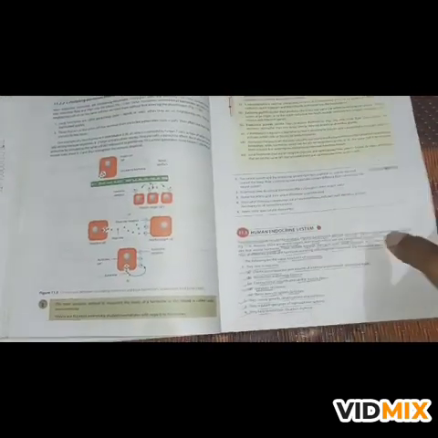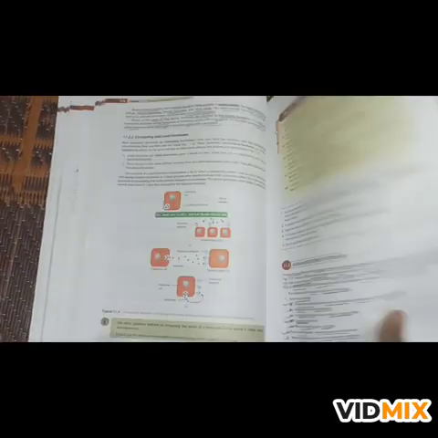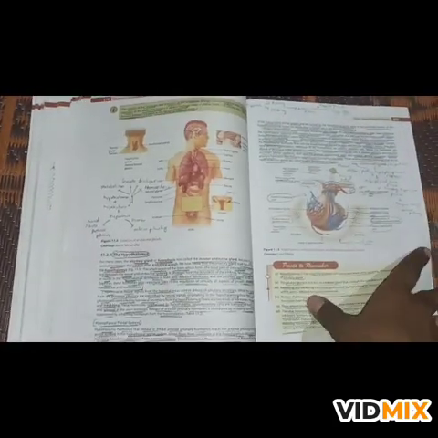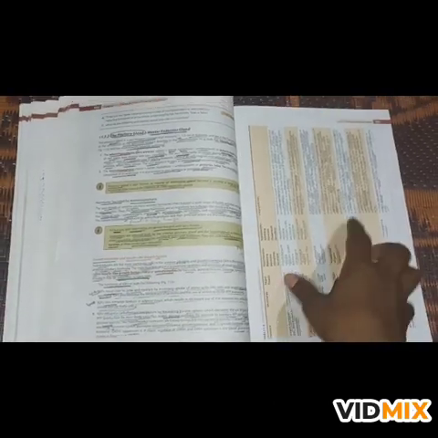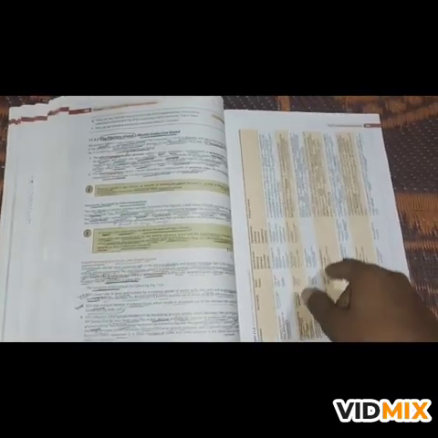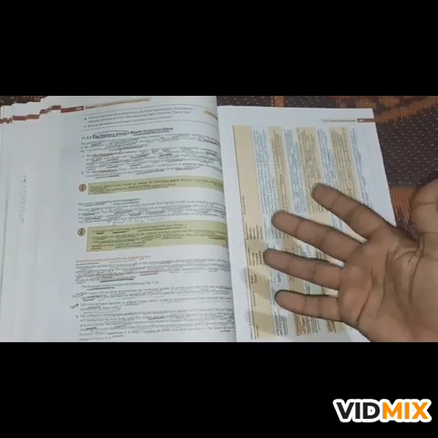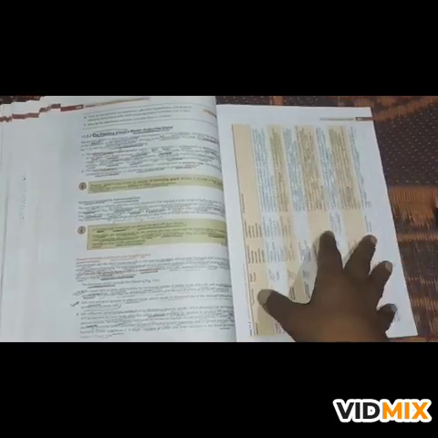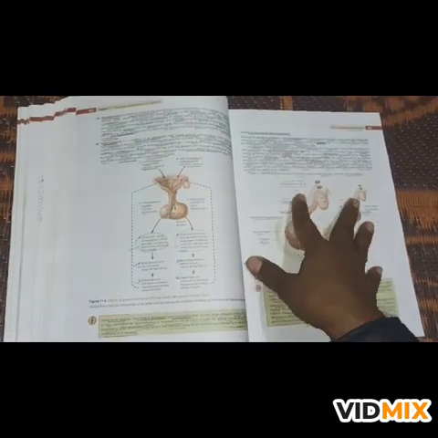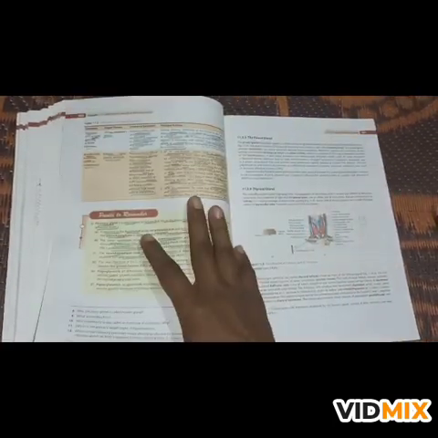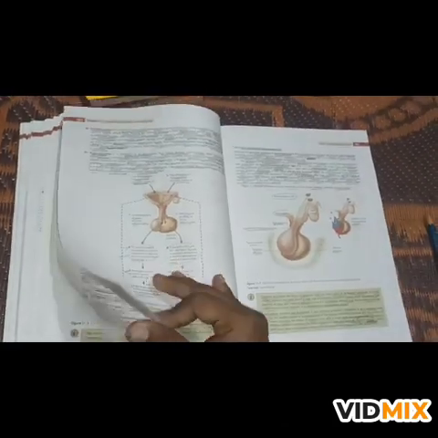So now I have completed the whole topic of the hypothalamus and the master gland, that is the pituitary gland. I have completed this chart also because it is very important to clarify which hormones are secreted by the adenohypophysis. After that, the neurohypophysis hormones and their chart. So it's done for today's topic.